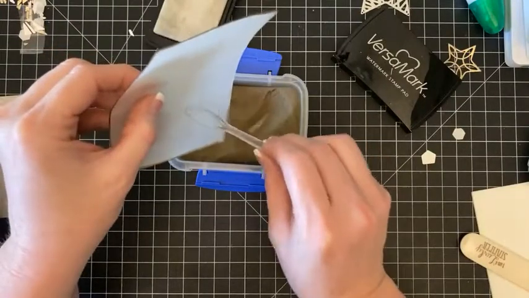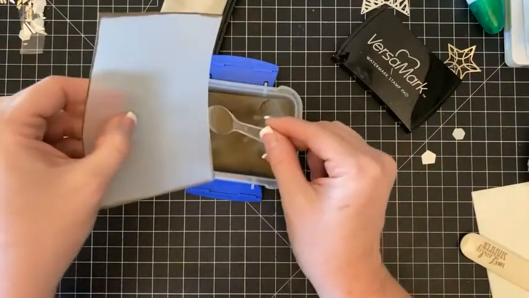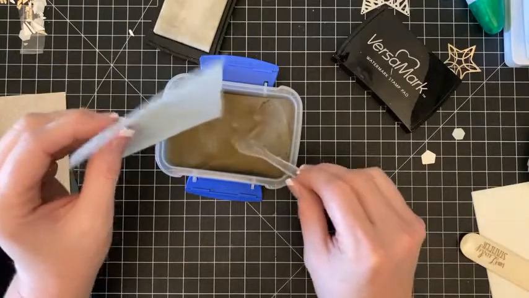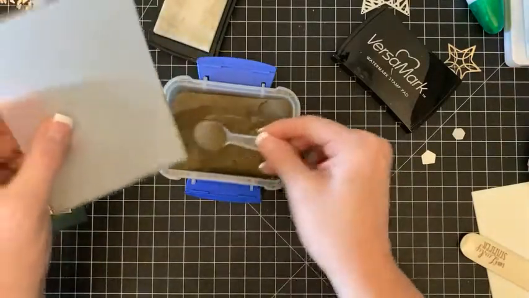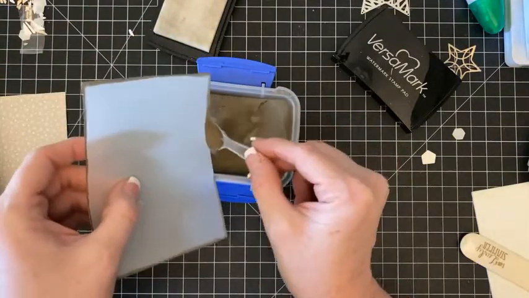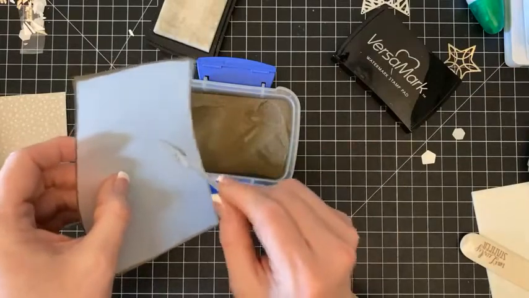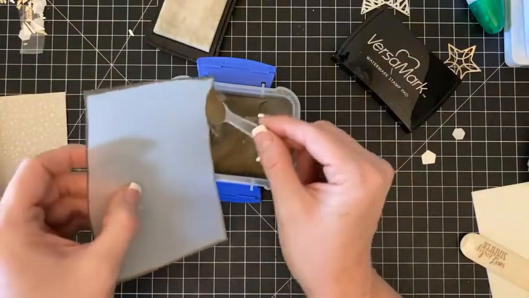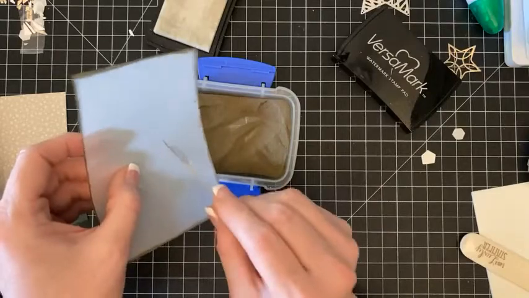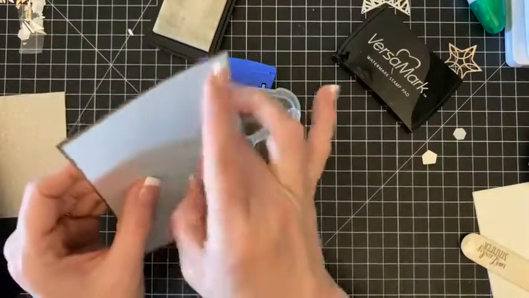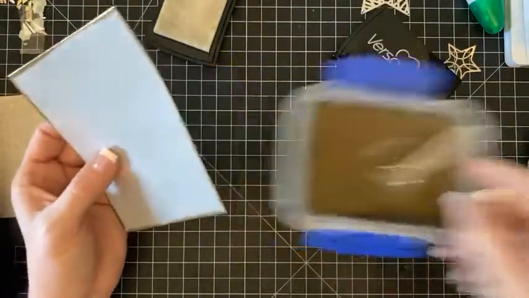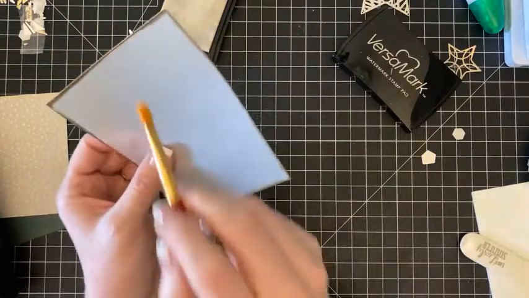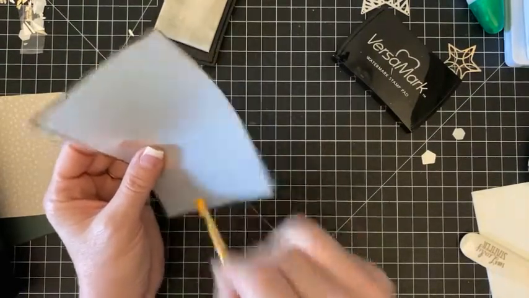Do you guys use heat embossing? Like, is it something that you go for and go like, yeah, I totally love doing that on cards, or do you tend to avoid it? I feel like it's the same thing with glitter. Sometimes I avoid using glitter because I don't want the mess. But then when I do it, I'm like, oh, I love this. I should do this more.